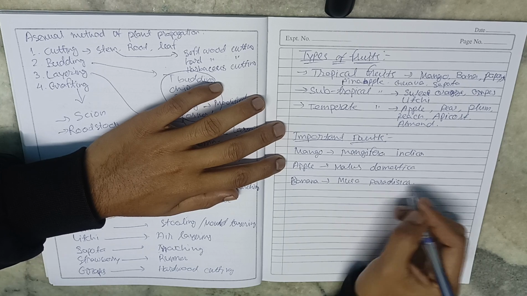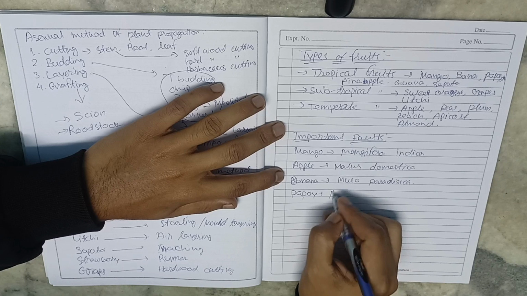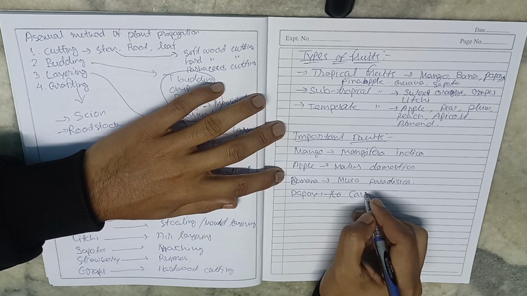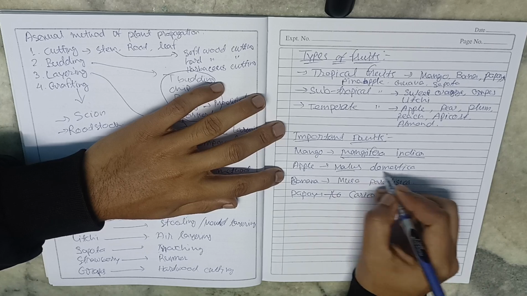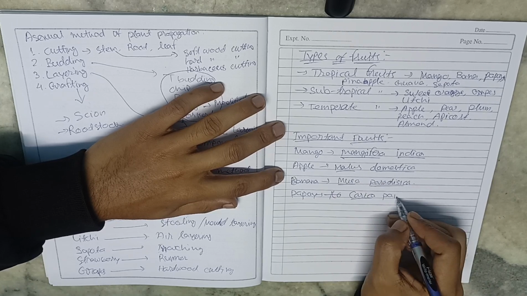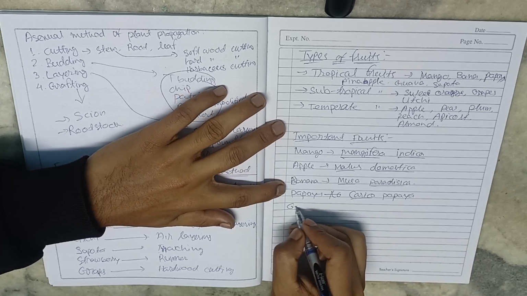Okay, then we have the papaya. The scientific name of papaya is Carica papaya. Then we have the grapes, that is a subtropical fruit. Grapes, the scientific name is Vitis vinifera. Then we have the guava. It is also one of the subtropical fruits. The scientific name is Psidium guajava.